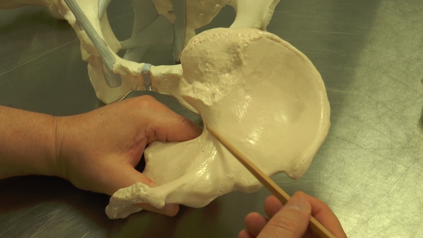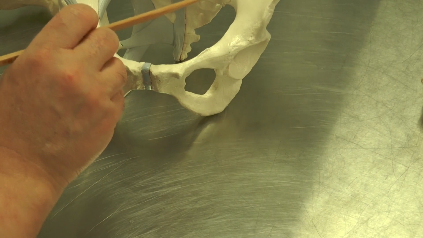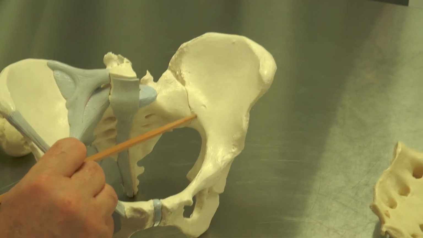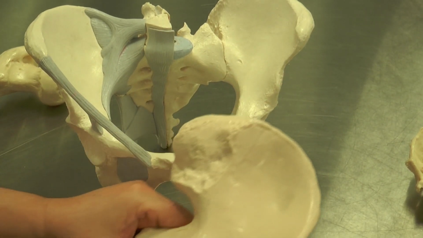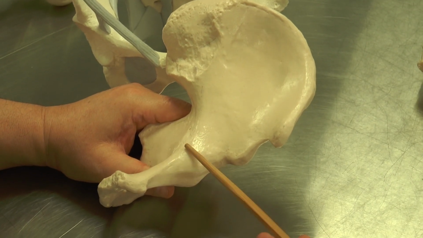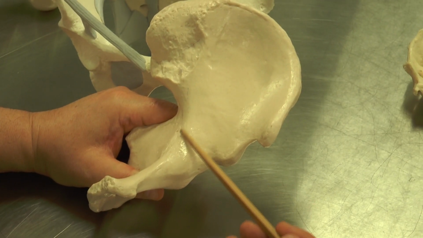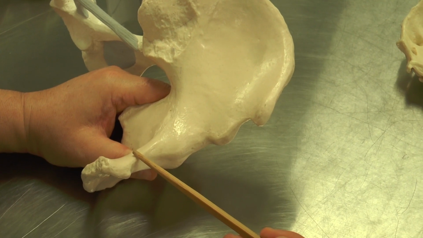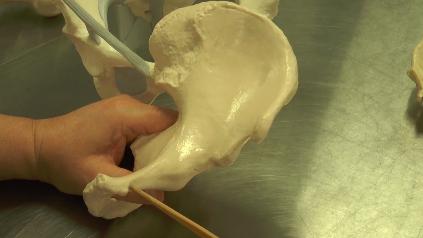So this is the arcuate line here. The arcuate line continues with the pectineal line, but the pectineal line is part of the pubis, by the way. So the arcuate line is part of the ilium, but here we come to the pubis now, and the pectineal line is part of the pubis.